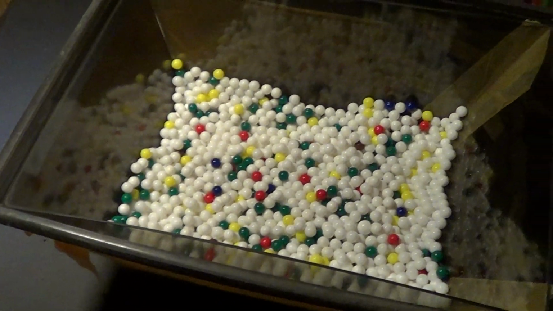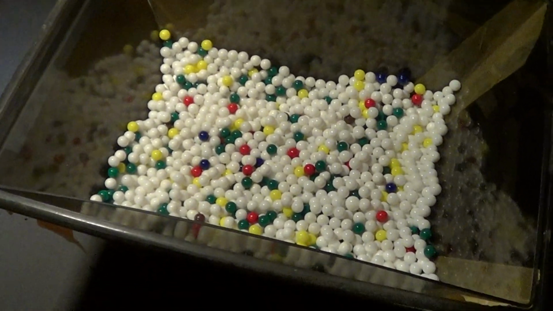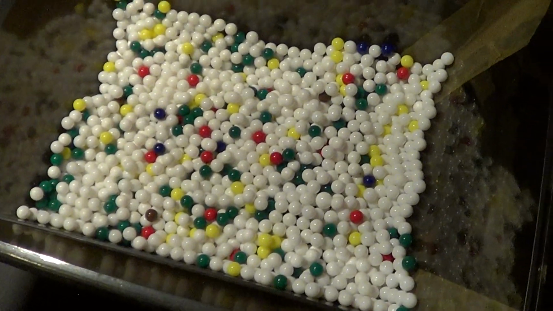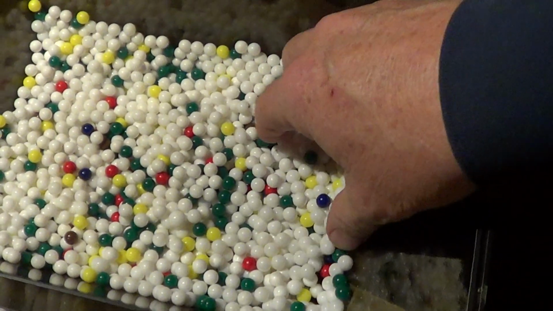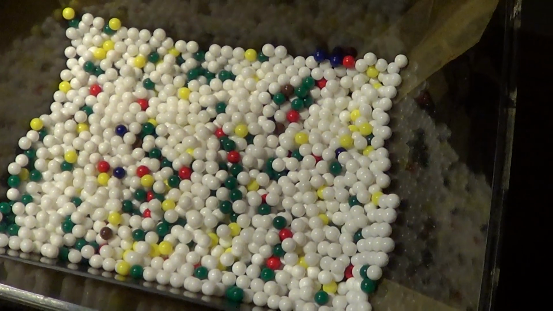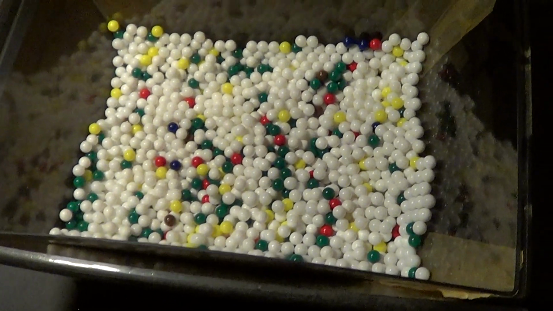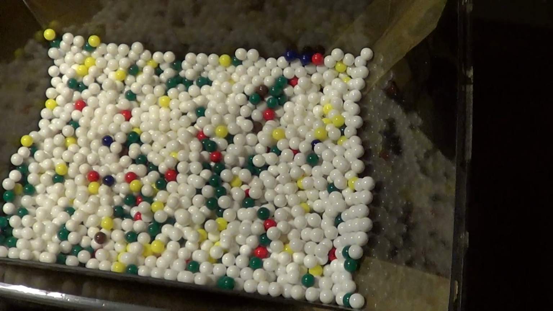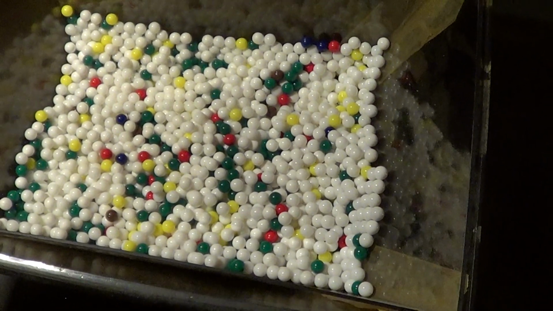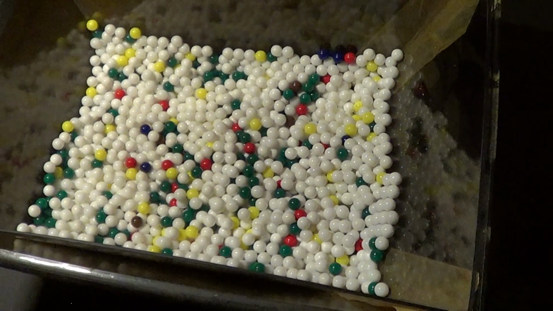This is the population we're dealing with. It's a box full of beads. There are probably 1,000 different beads in this, and the beads are of all different colors. They're white and red and green and brown and maybe even some black ones in there. They're yellow. There's lots of different kinds of beads.